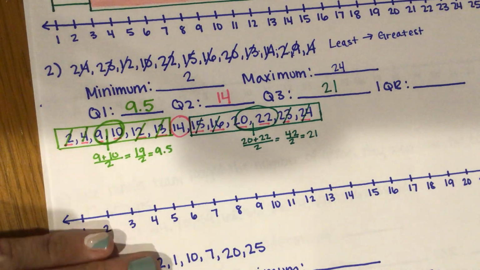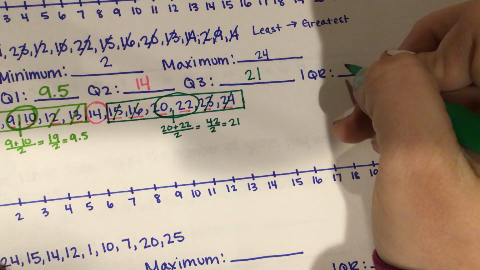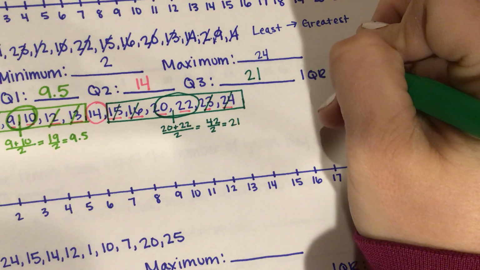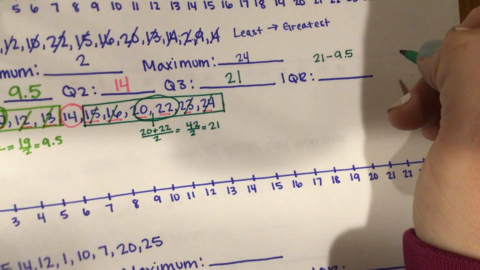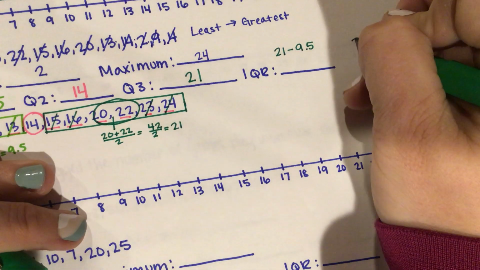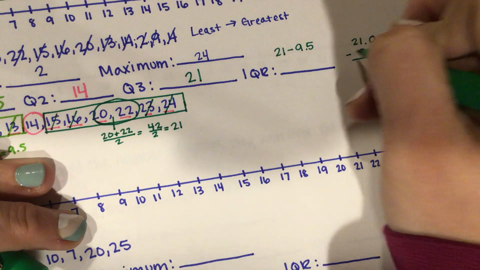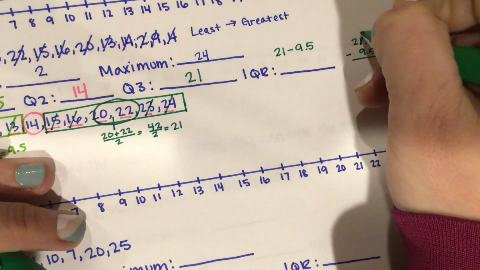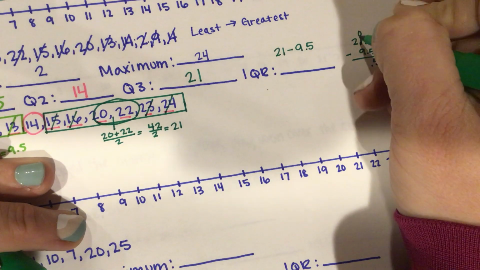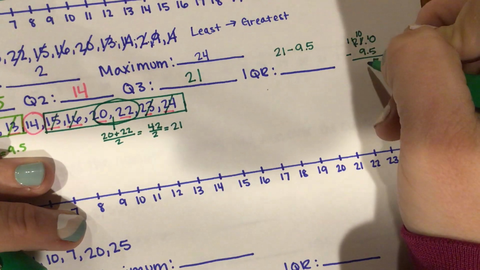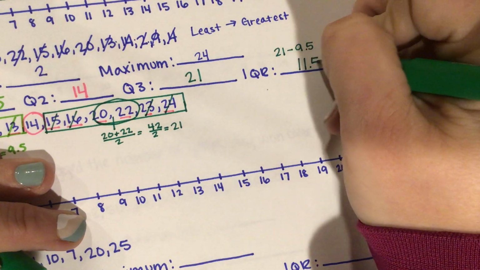Once I have that, I can find my IQR really quickly. That's the variability of the middle half of my data. So it's 21 minus 9.5. I might need to line up decimals for this. I'm going to borrow from the ones place. 10 minus 5 is 5. I have to borrow again. 10 minus 9 is 1. 1 minus 0 is 1. My IQR is 11.5.